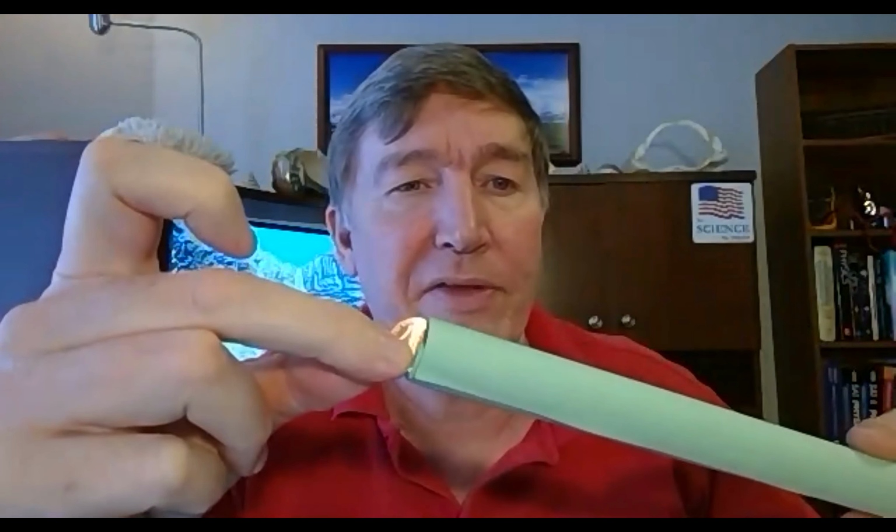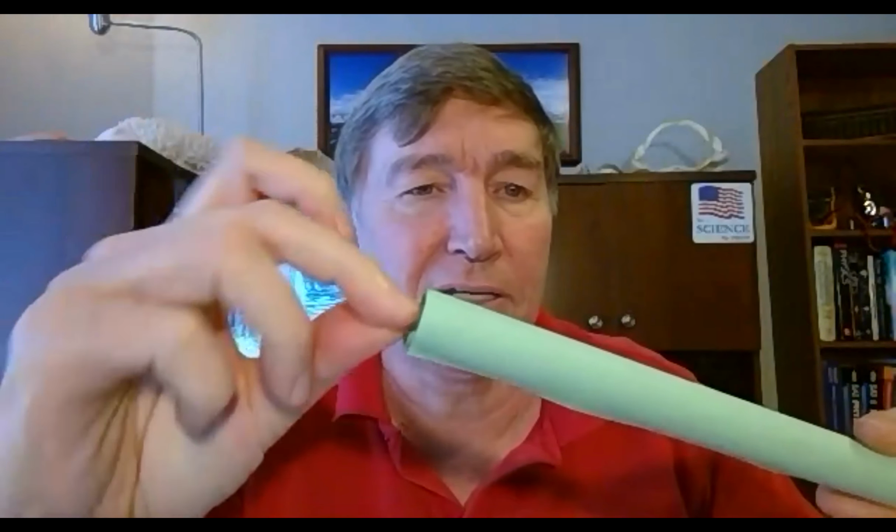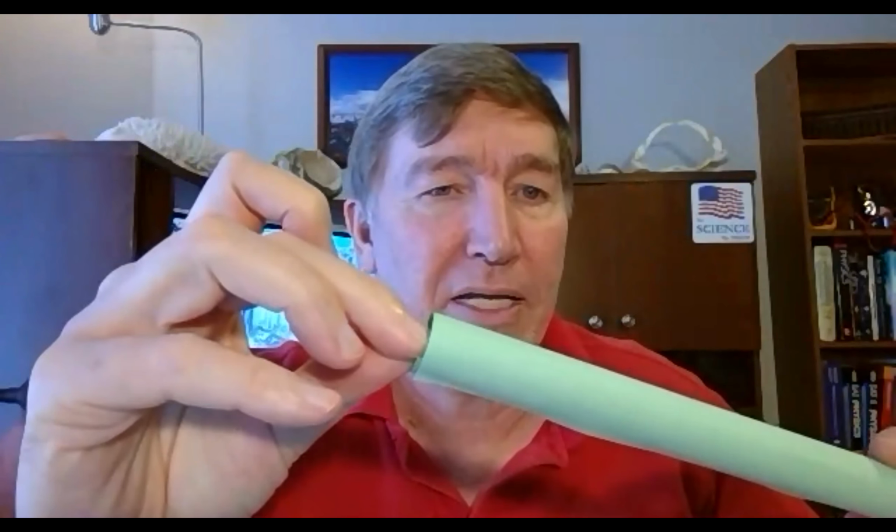So you have to be able to take a penny, and I had a penny sitting here. Where'd it go? Here we go. Okay. So you have to be able to take a penny and put it inside there and have it just barely fit and turn it around various ways. So it should be big enough that the penny can go inside, but just barely, right?